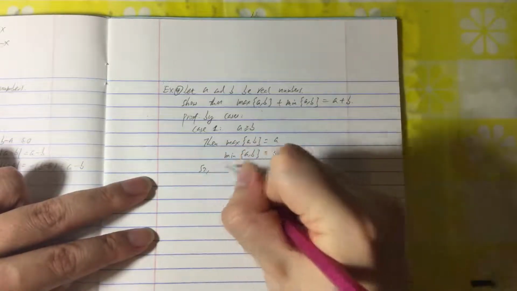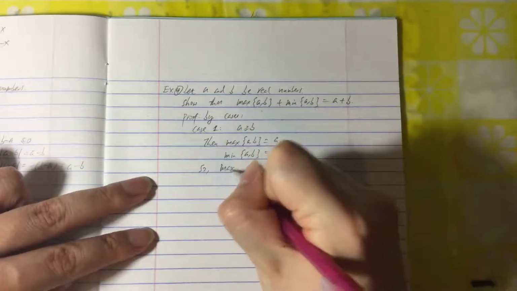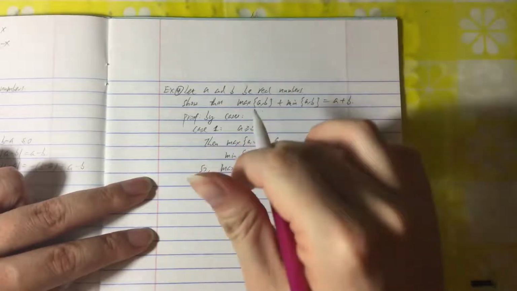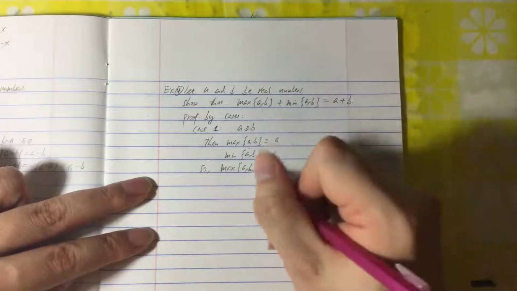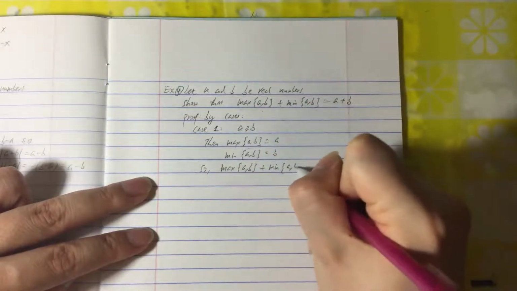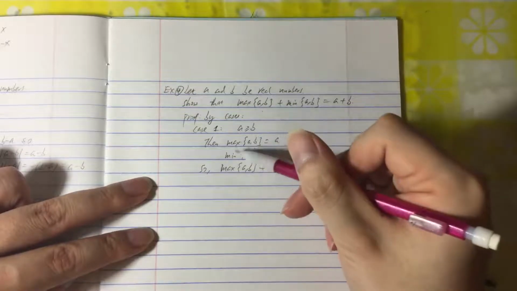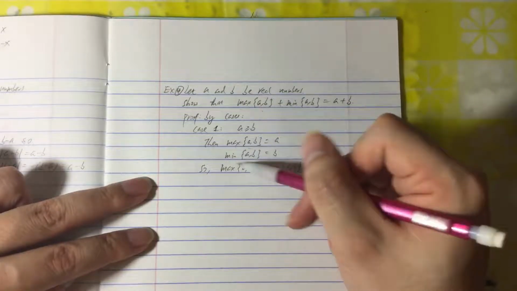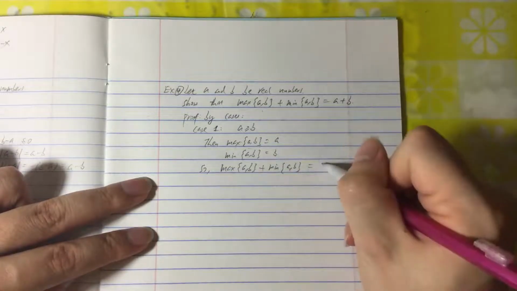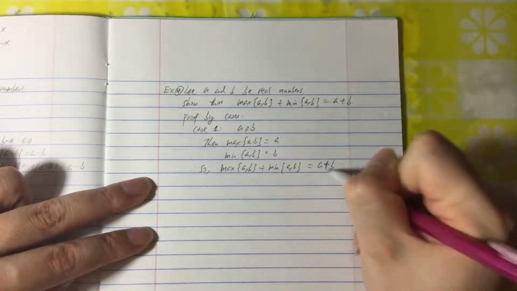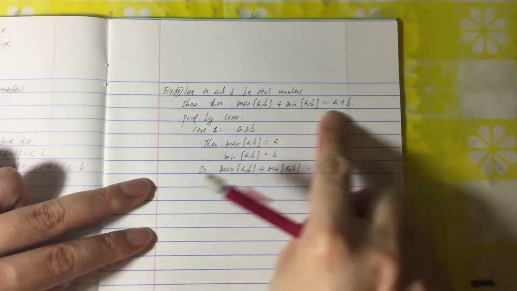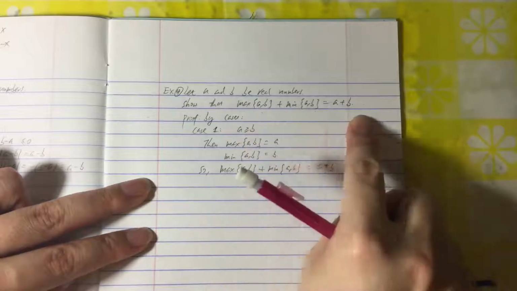So, maximum of A, B equals A and minimum of A, B equals B. Add the left side to the left side and the right side to the right side. On the left side, I get the maximum of A, B plus the minimum of A, B. On the right side, I get A plus B. So that shows the maximum of A, B plus the minimum of A, B equals A plus B. We get a conclusion here.